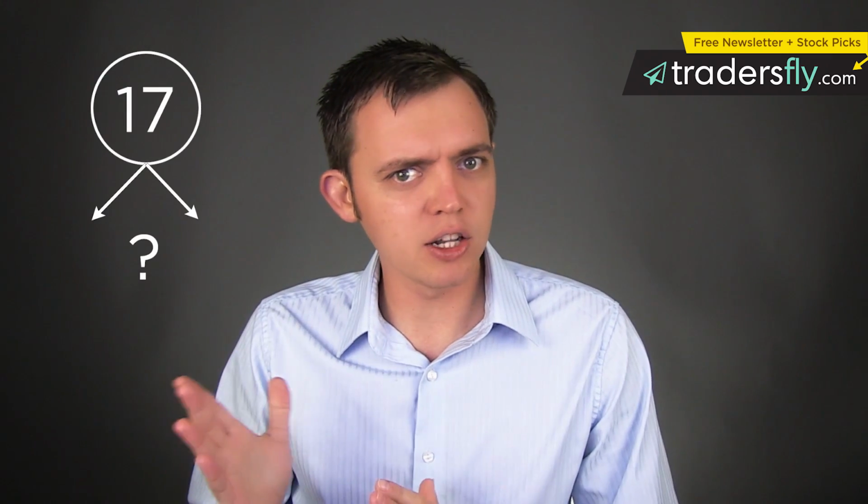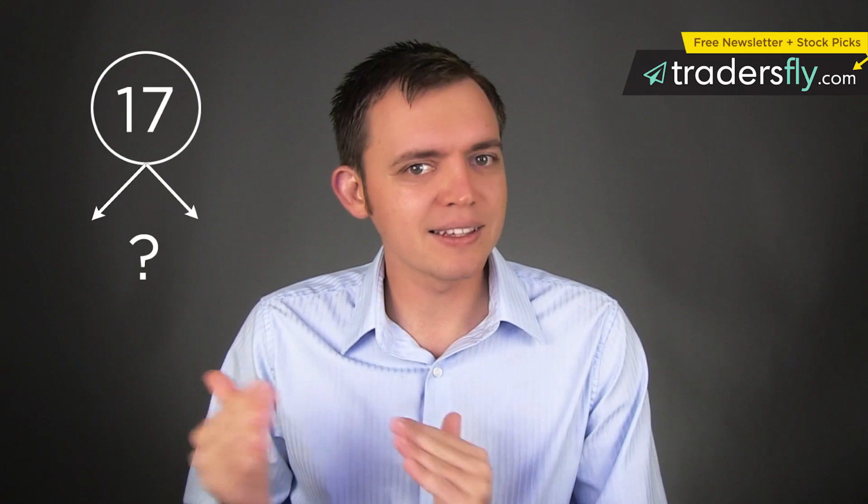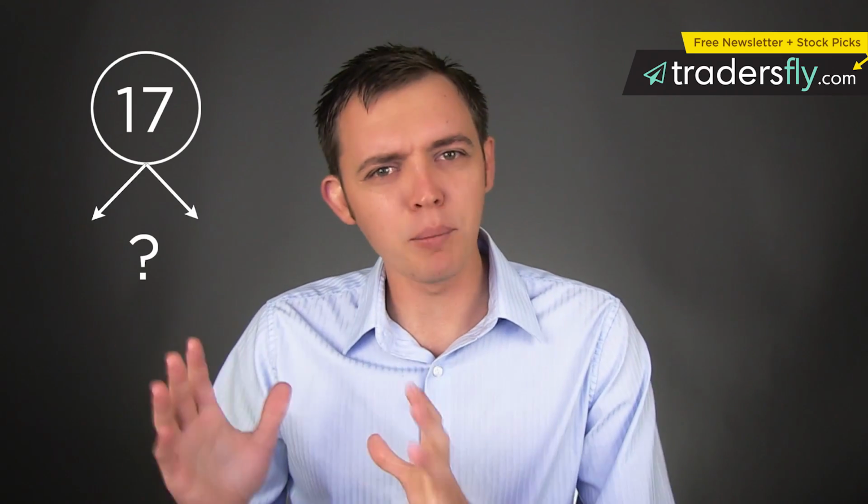Now, if you look at the number 17, which is very close to 20, breaking the number 17 down is a lot more difficult. It's problematic. Now, in the stock market, we have the same kind of concept. We have the round lot, which would be your number 20, for example, or we have a problematic number, an odd lot, which could be like 17 shares.